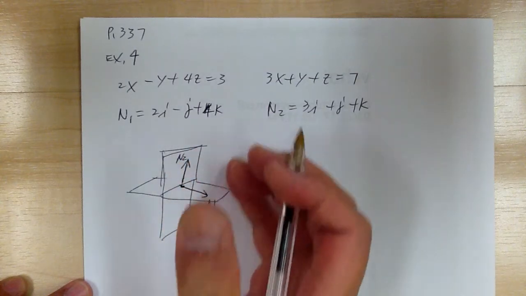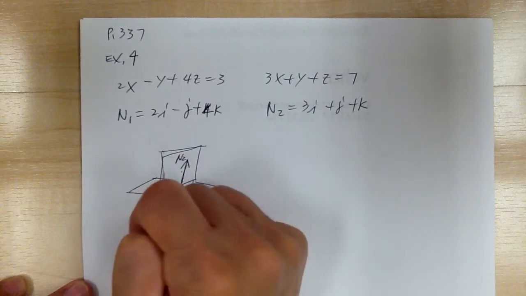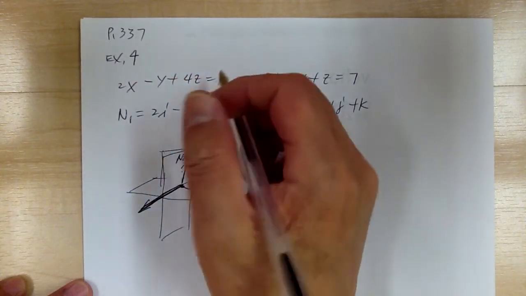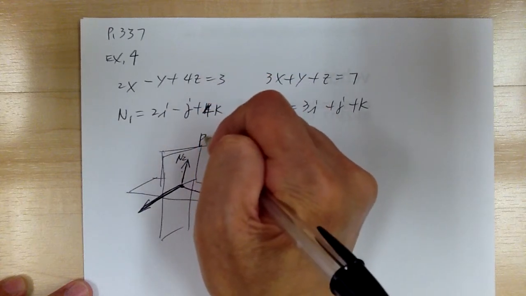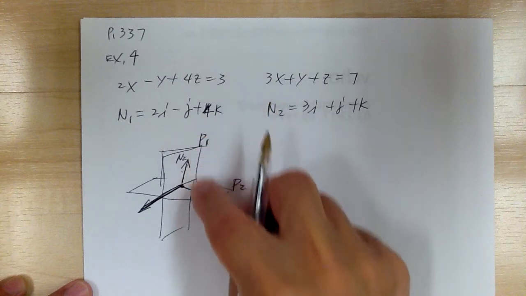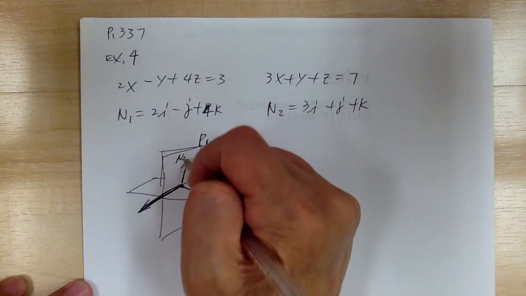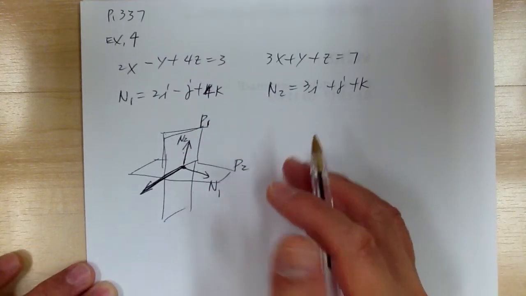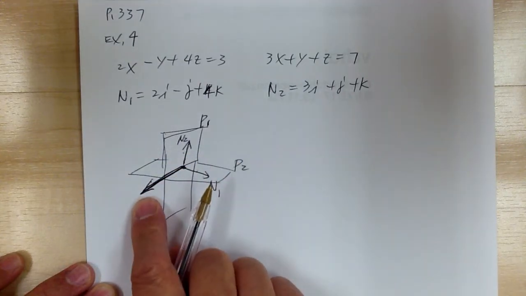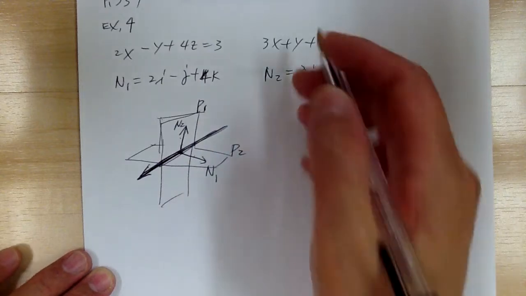So n1 cross n2 will give you this line right over here, which is the line of intersection. That's the reason for doing the cross product.